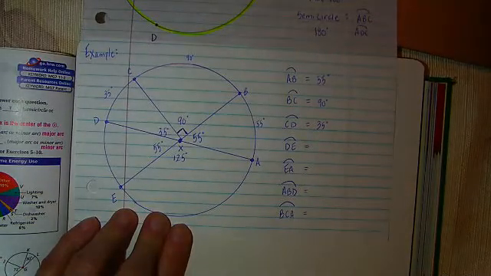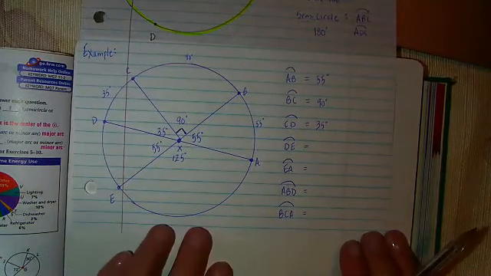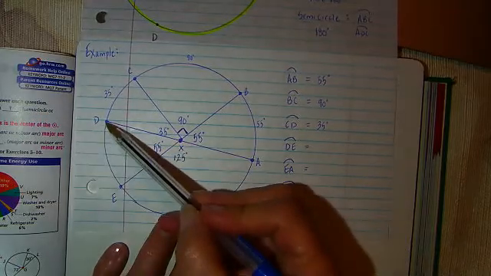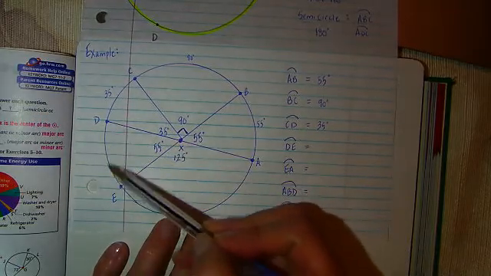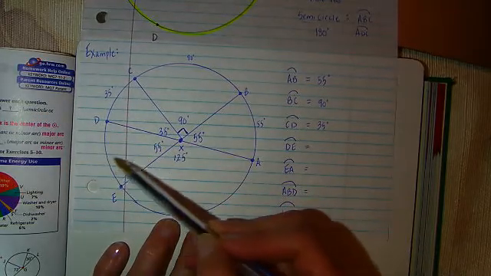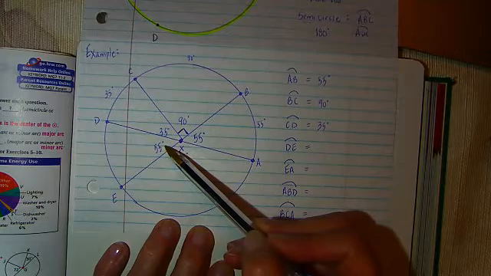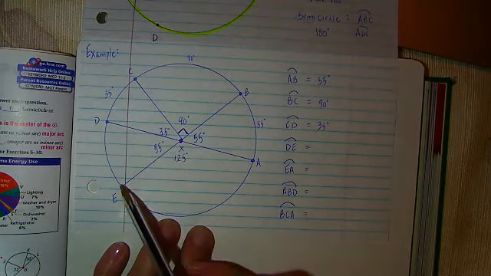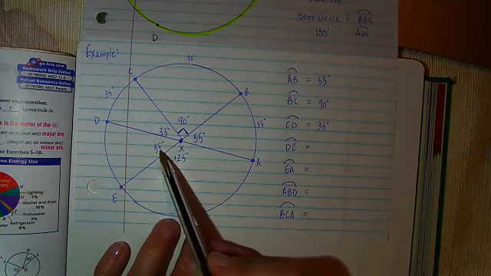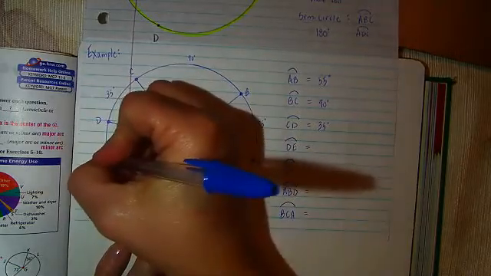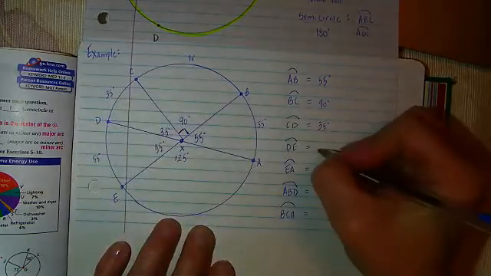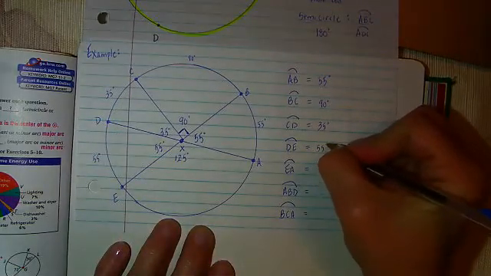All right. Next one is DE. So again, you find D, you find E. This is the arc that you are looking at. Right in the center is angle DXE. So if this is 55, my arc is also 55.